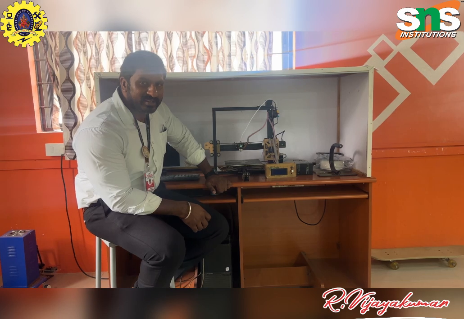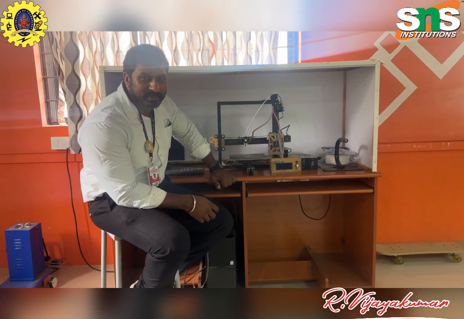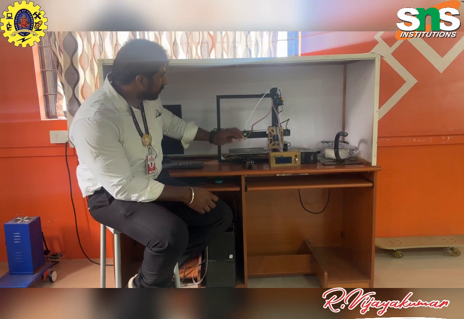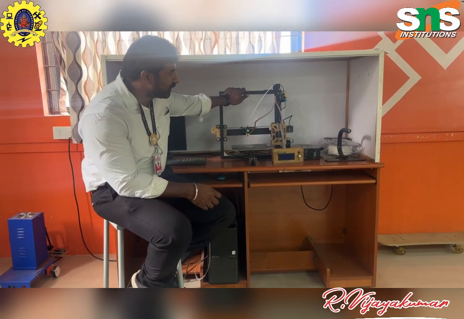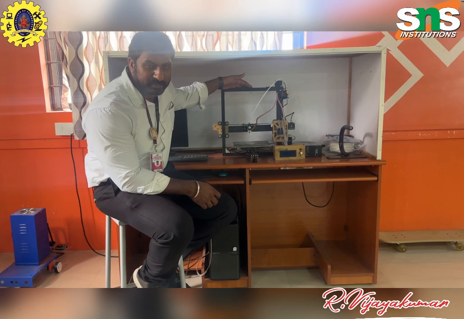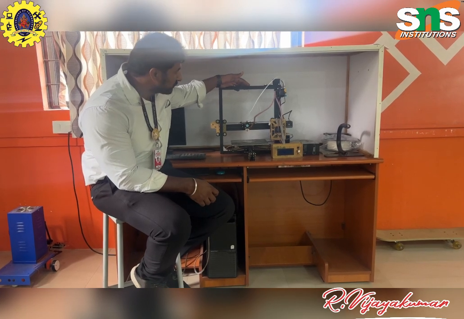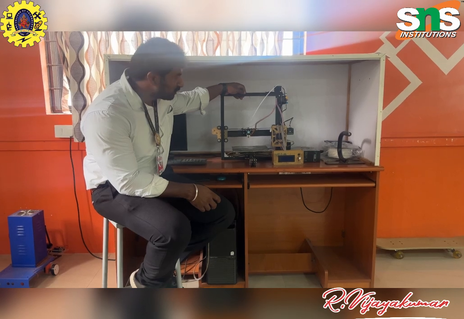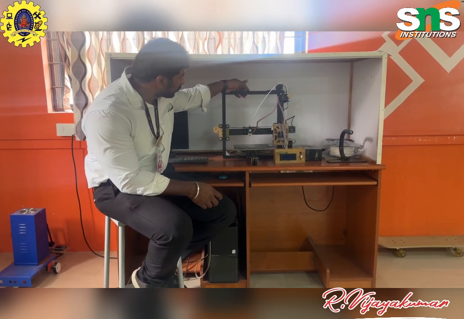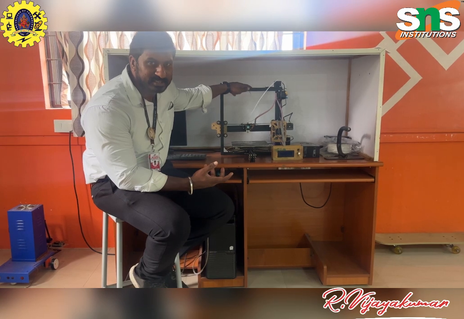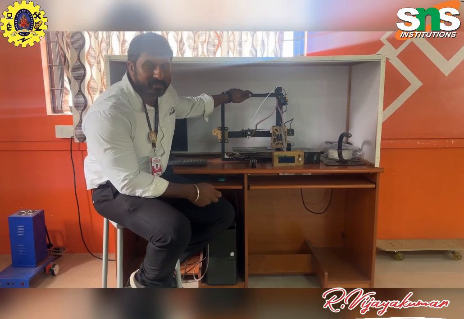So today I will try to explain a real-time application of a robotic automation. I hope you know this machine. This machine is called a portable 3D printer. A 3D printer may range from a small size to a very large size, but this one is a portable type, which helps to design very small-sized 3D printing models.